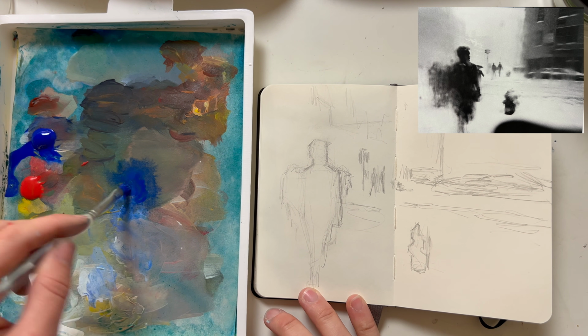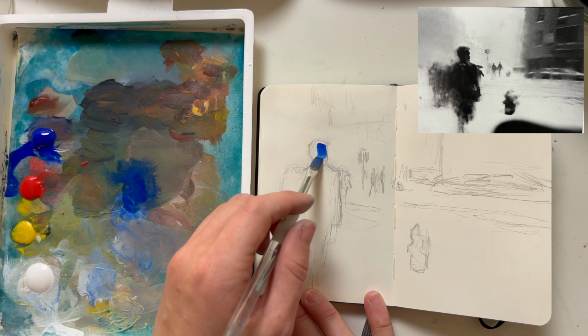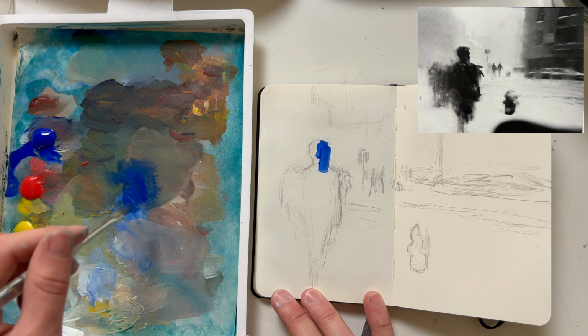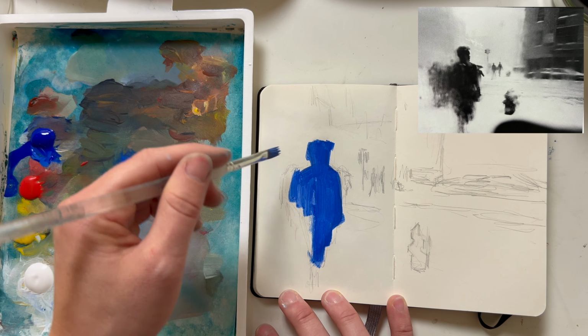So I start out with my darkest shapes first, and so I get my blue and mix a little bit of white into it to make it opaque. And I start filling in where I'm seeing the darkest darks.